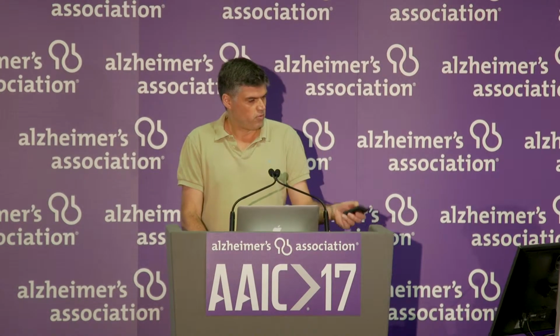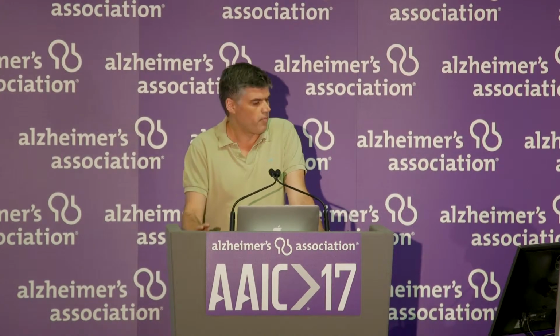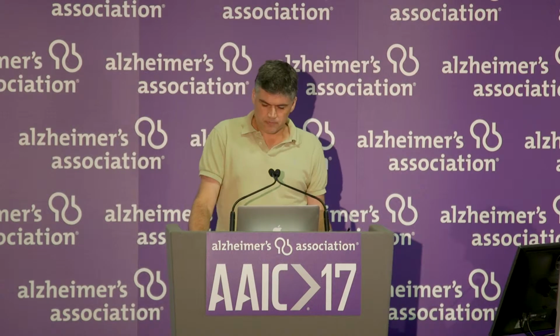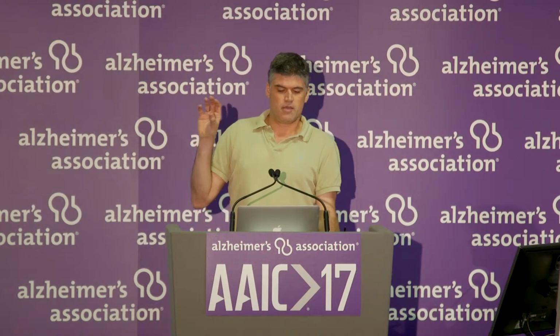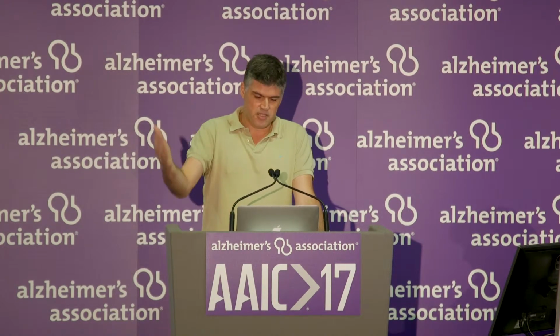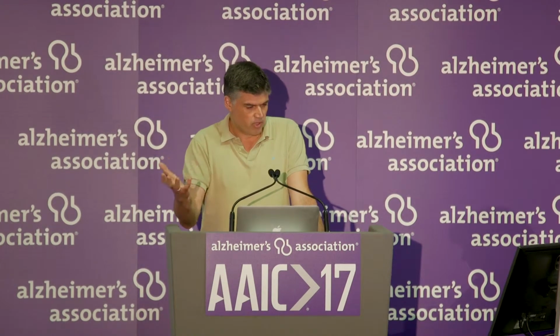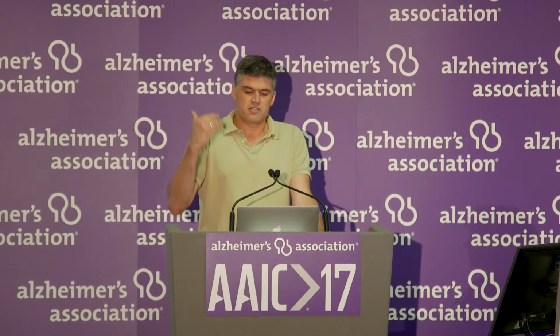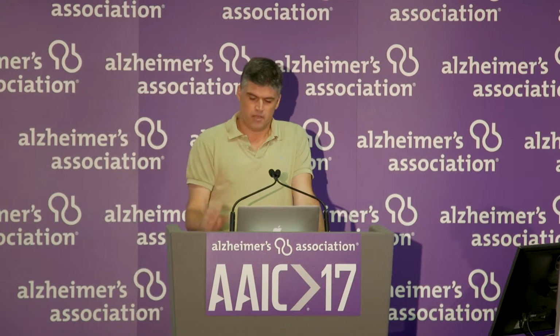So we tested our novel method in our sample, and we found, for instance, that tau in the temporal lobe produces accumulation of more tau 2 years later in other temporal areas, in surrounding temporal areas, as you can see here, and also in distant areas in the frontal and parietal lobe.